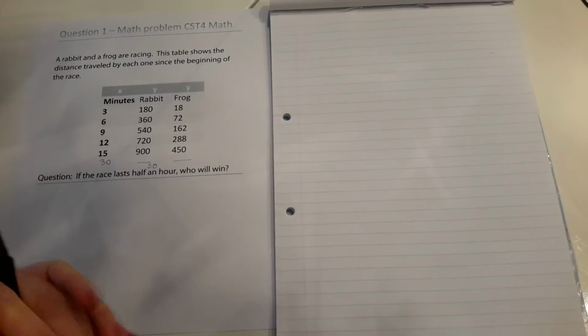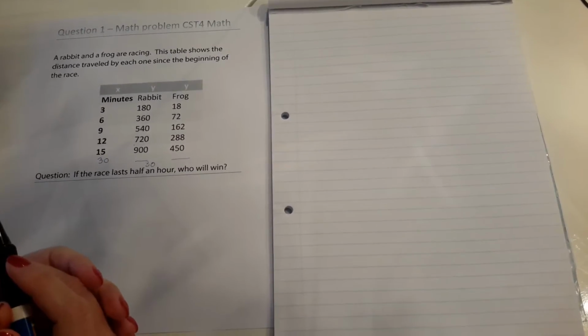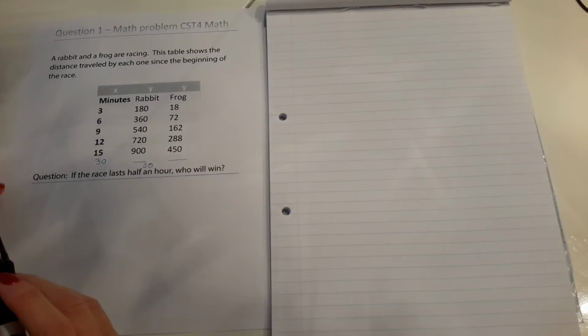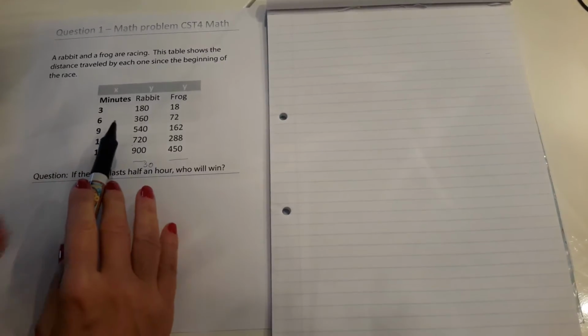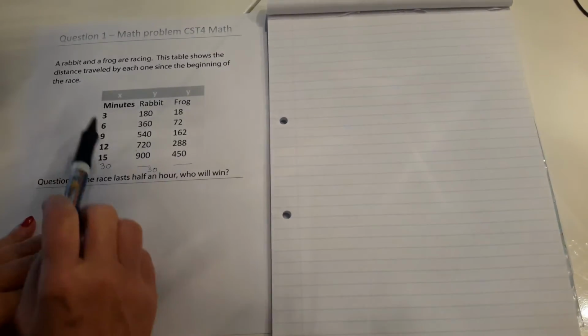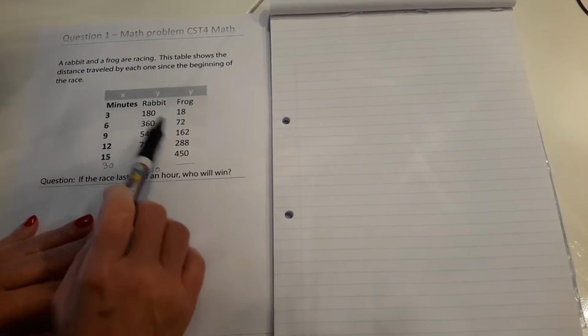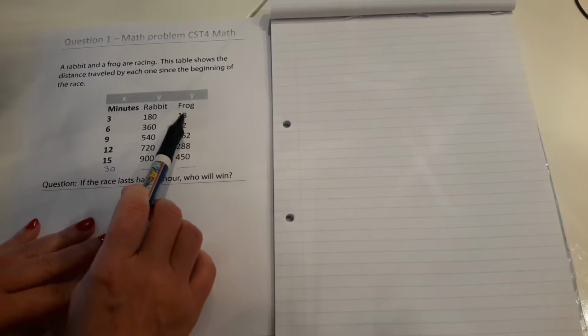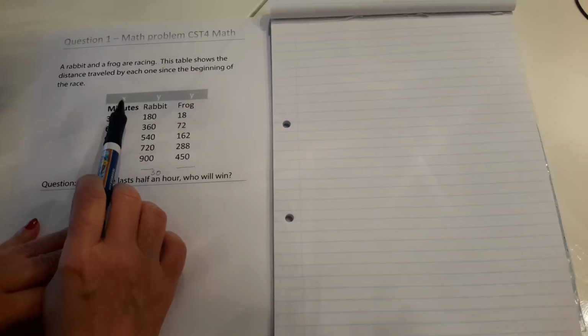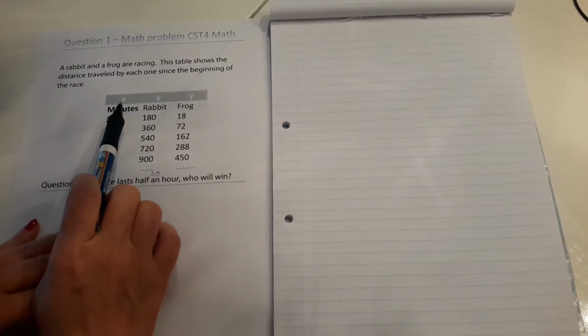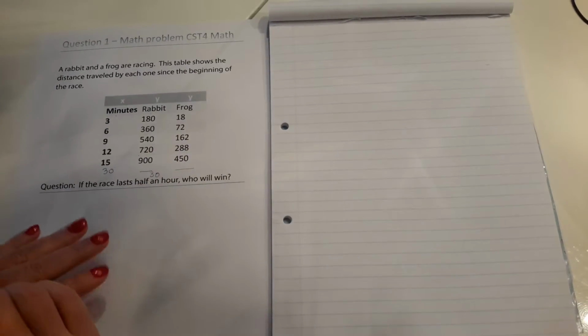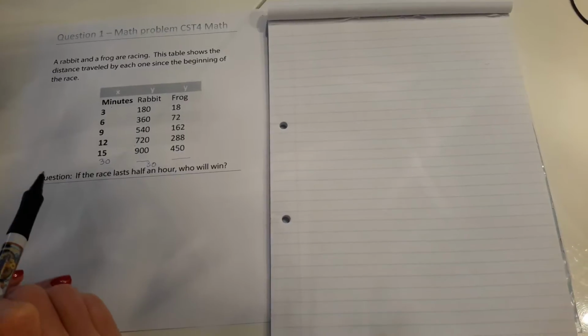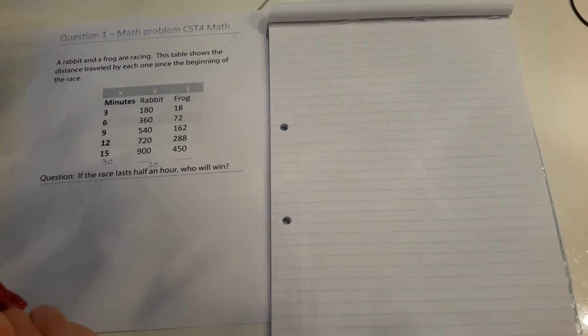It starts with a rabbit and a frog are racing. This table shows the distance traveled by each one since the beginning of the race. And we have some values here, and we have time and distance for a rabbit and for a frog. So I've identified the information here in terms of the x and y variables, and I'll explain that next. And the question is, if the race lasts half an hour, who will win?